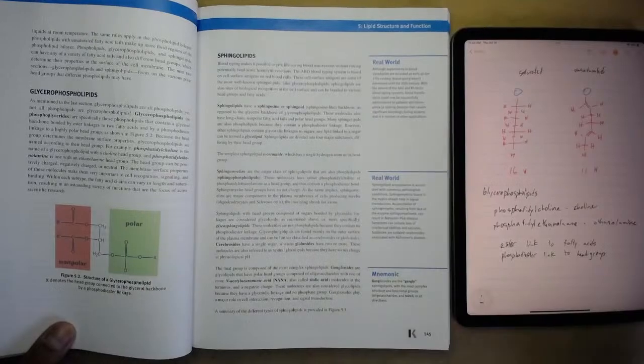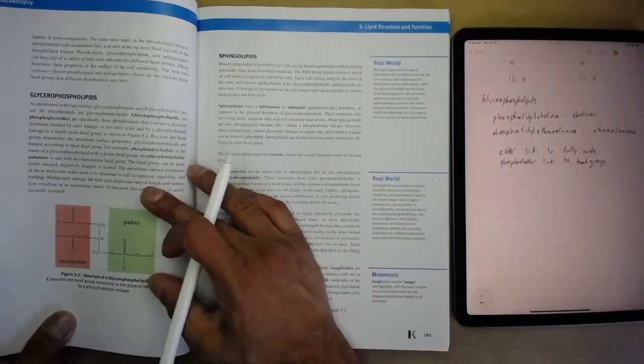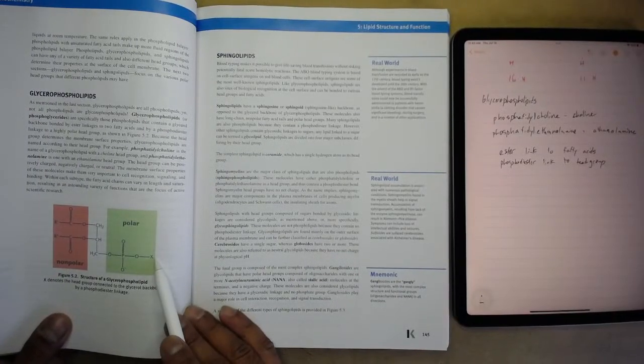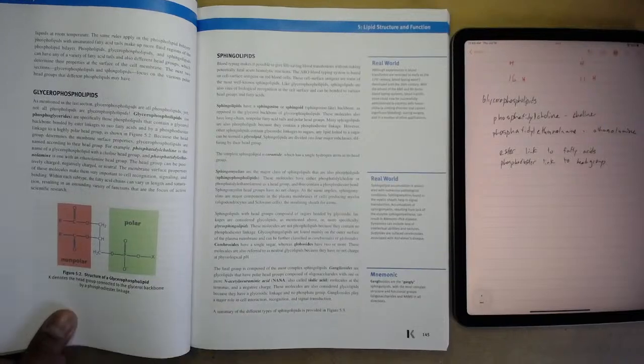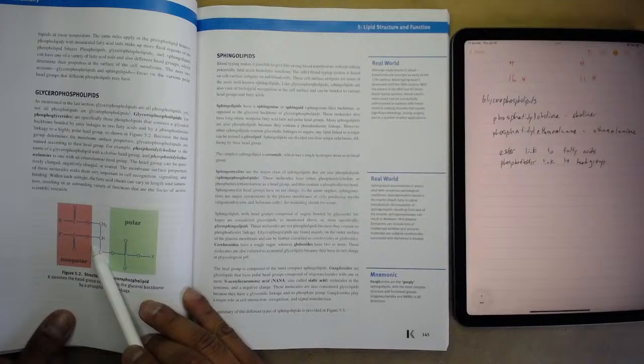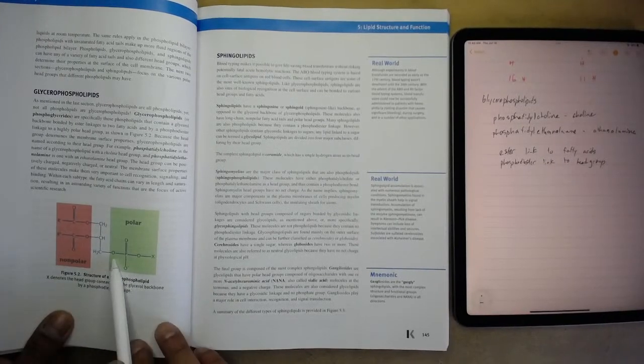Structure of glycerophospholipid. The polar head group is a phosphate and something. These are the ester bonds, and this is the phosphodiester bond.